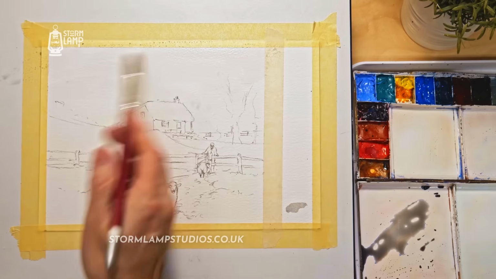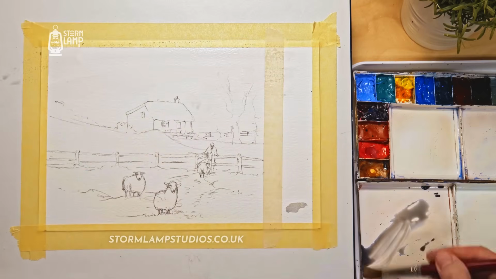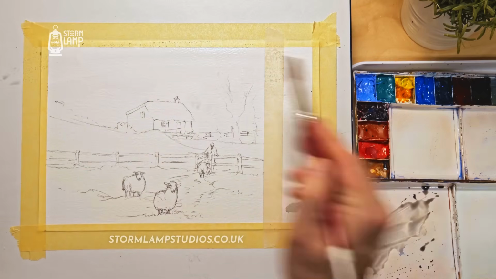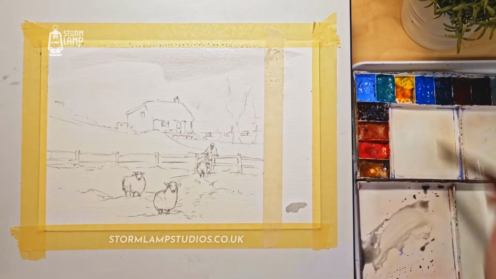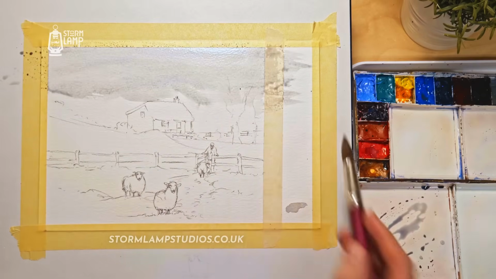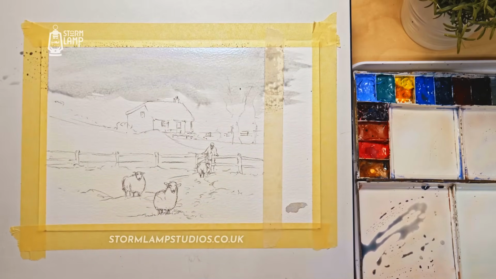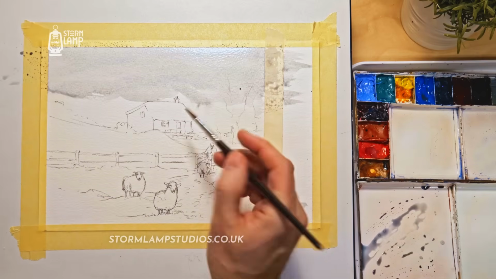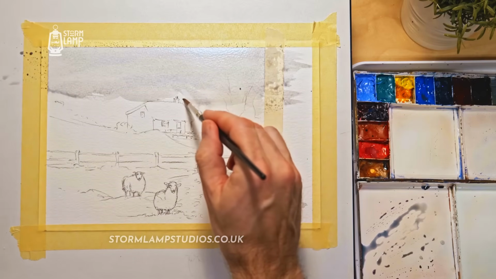You can decide what you're going to throw into yours. Okay, so then I'm going to quickly drop this in. I'm using a biggish brush here. You can use a mop as well, just whatever you have in your toolkit, so to speak.